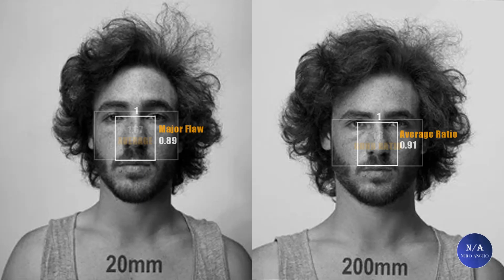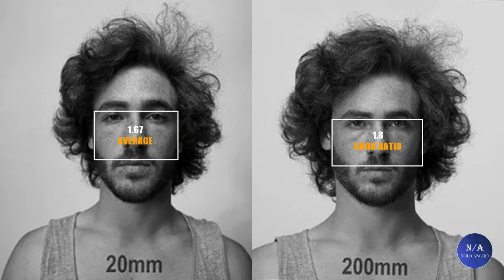In the distorted picture, we have an FWHR, or facial width to height ratio, of 1.67, which is average. And in the flattering photo, you have a facial width to height ratio of 1.81, which falls within the attractive range of 1.8 to 2.2.